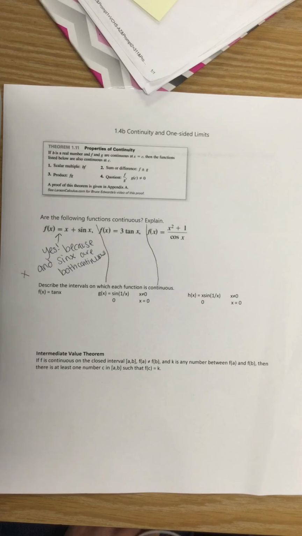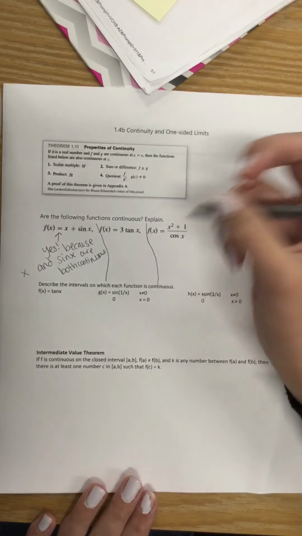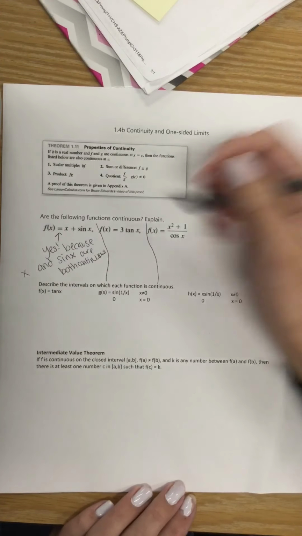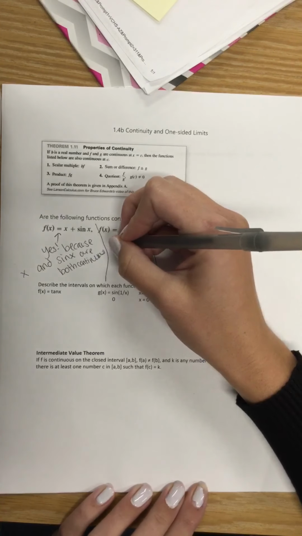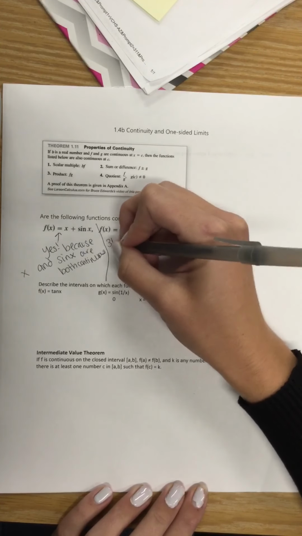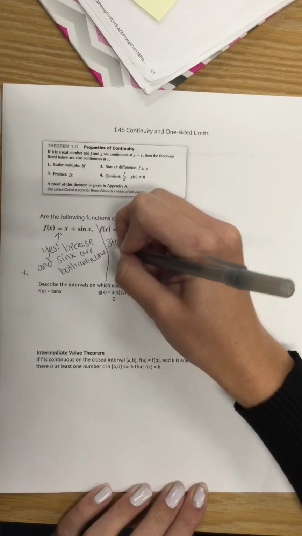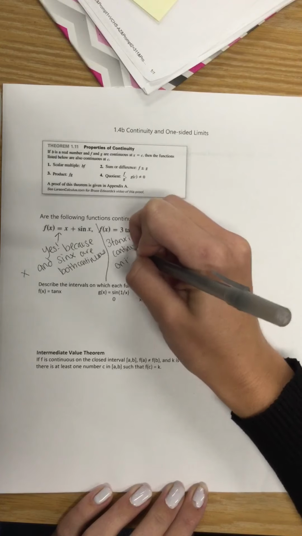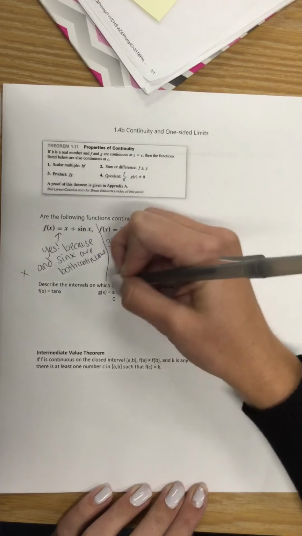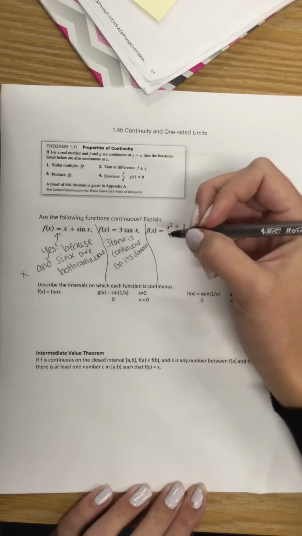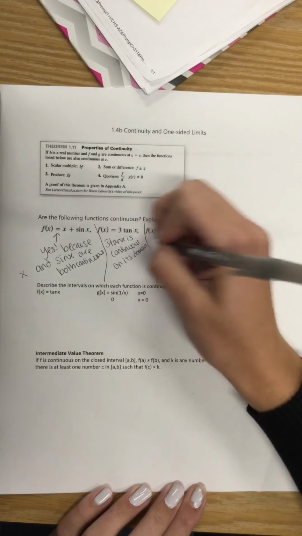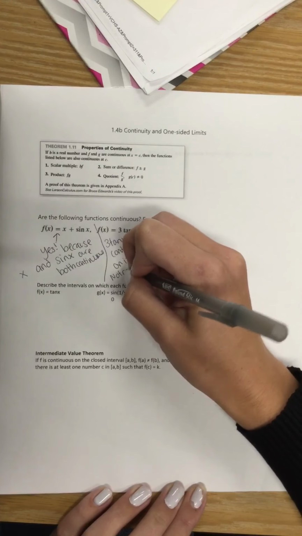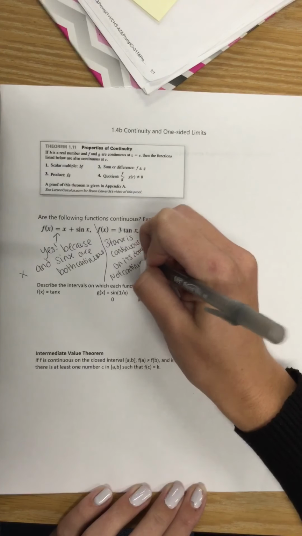Well, it says at every point in its domain. So tangent x would only be continuous within its domain. But with the 3, it still would be continuous within that domain. So 3 tangent x is continuous on its domain only. On the values that tangent x is continuous, 3 tangent x is continuous as well. Not continuous at every point, right? Because tangent has some asymptotes there.